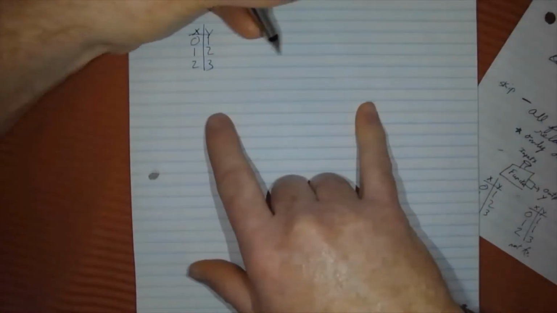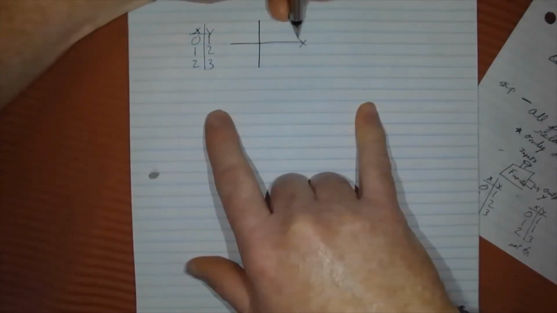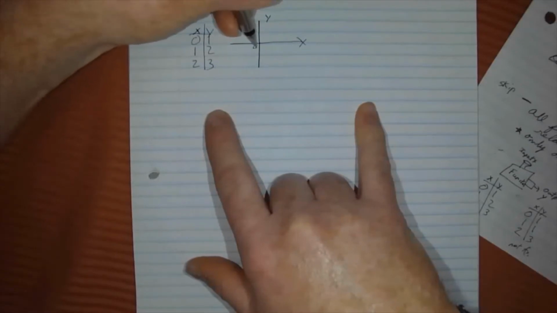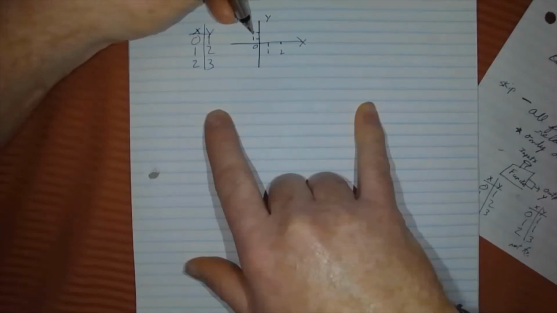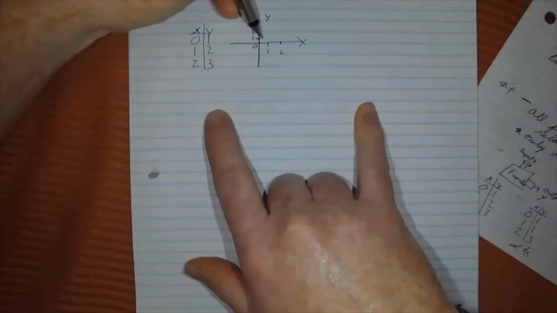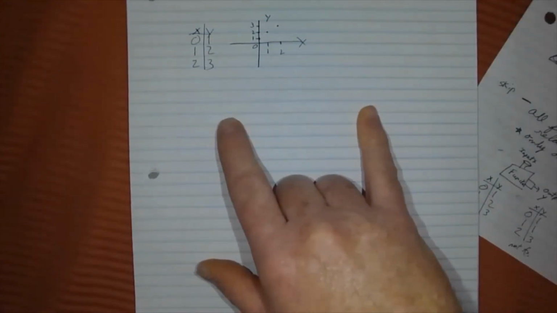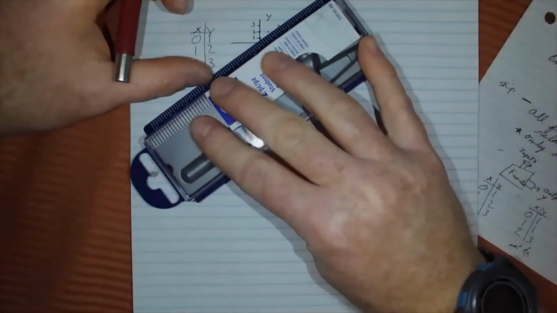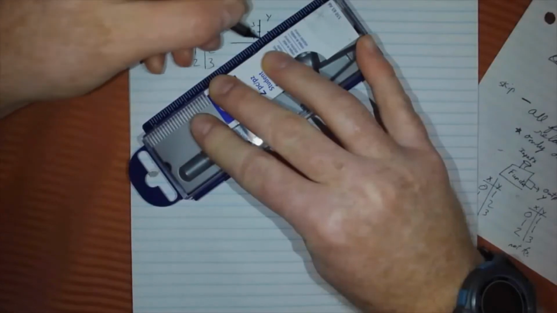If I graph this and freehand sketch it, does it look like a function or not? 0 is 1, 1 is 2, 2 is 3, and I draw a line, assuming everything's plotted perfectly, which we all know with gaffing is not.